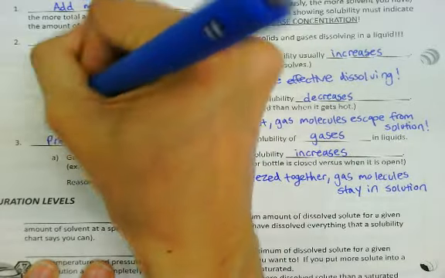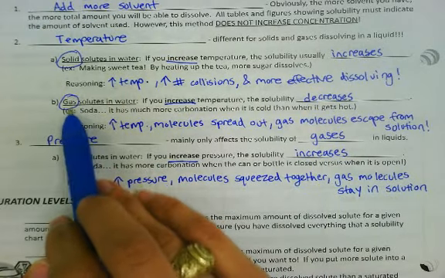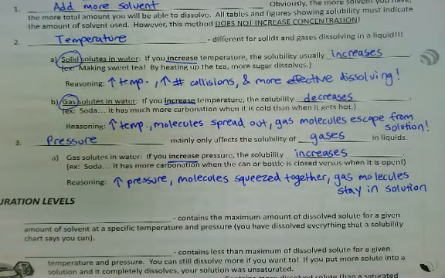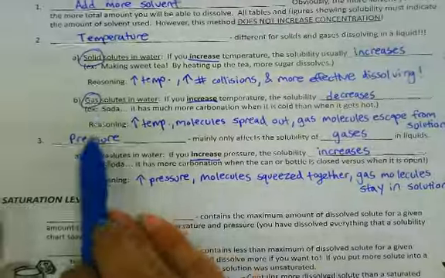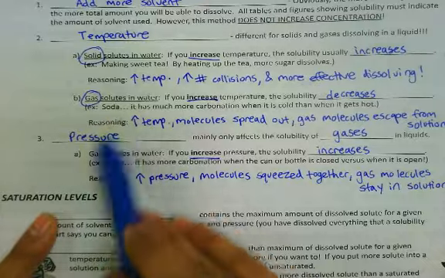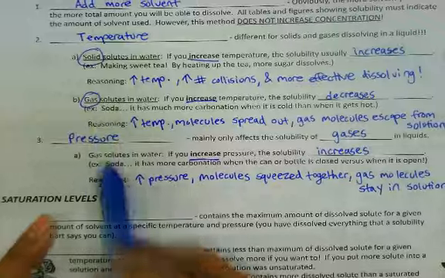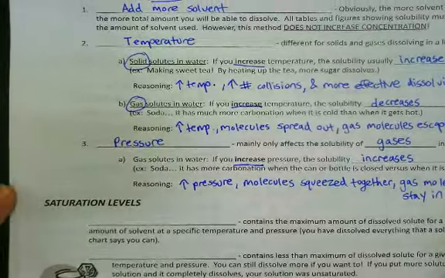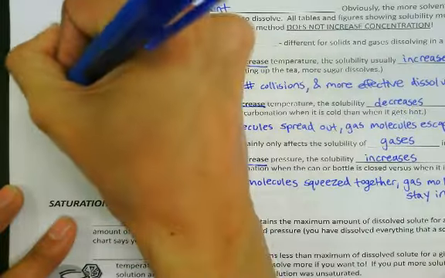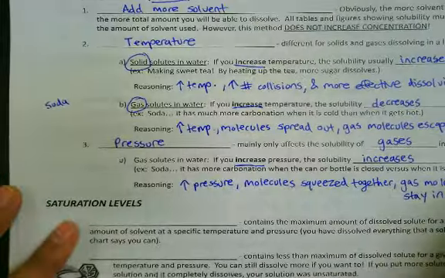Maybe not so common, we didn't realize that for gas solutes in water, the colder the temperature, the more gas we can dissolve, such as in soda, and the more pressure on that solution, the more gas we can dissolve. So to remember these temperature rules and pressure rules for gas solutes, I would definitely remember soda, okay? Soda is what I always think of when I'm trying to remember these relationships.